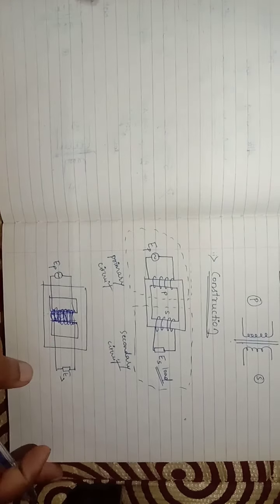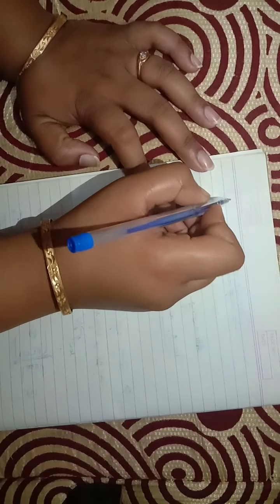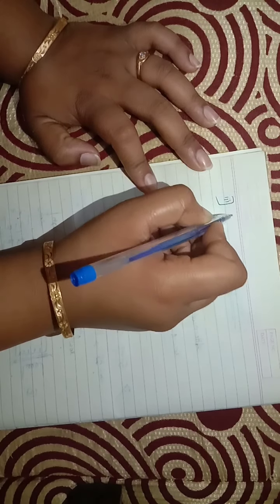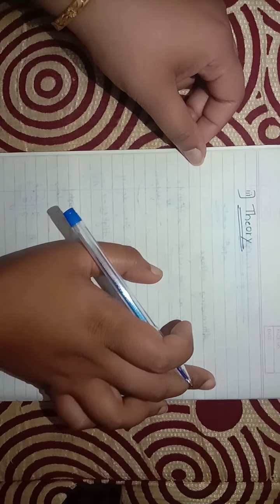Now, how the transformer works. The important part is theory. The principle, construction and theory are very important.